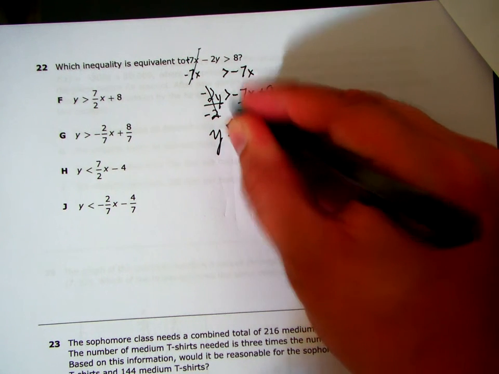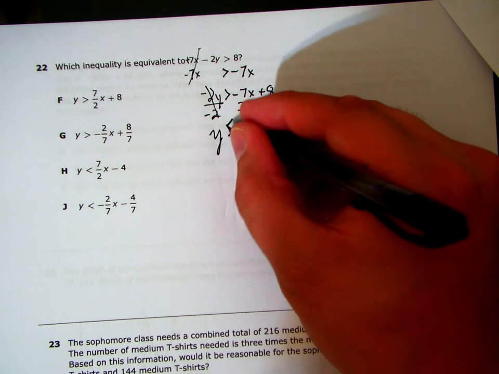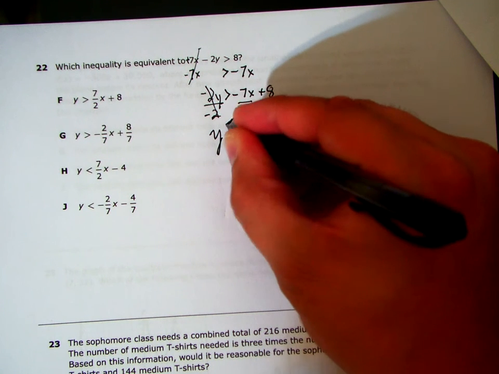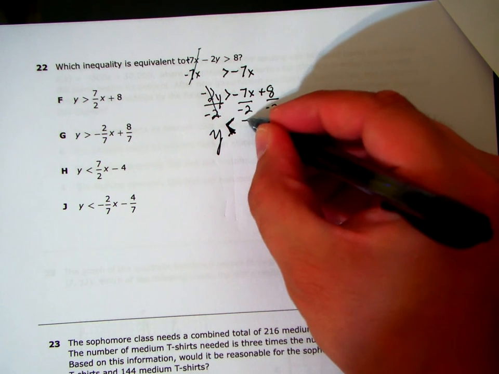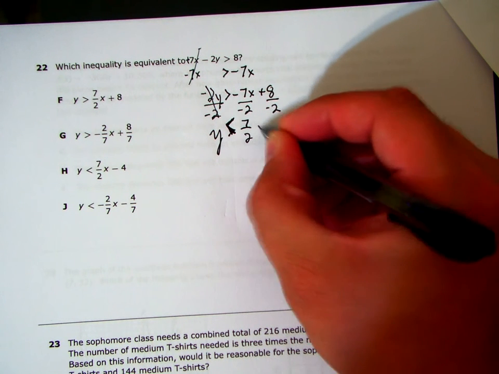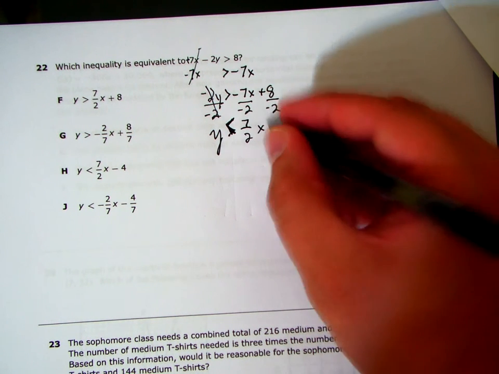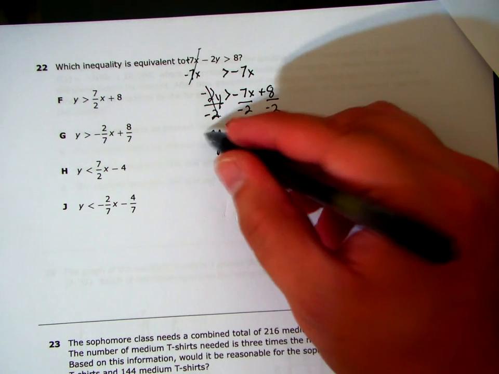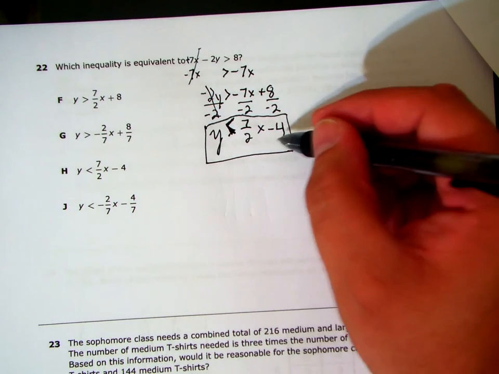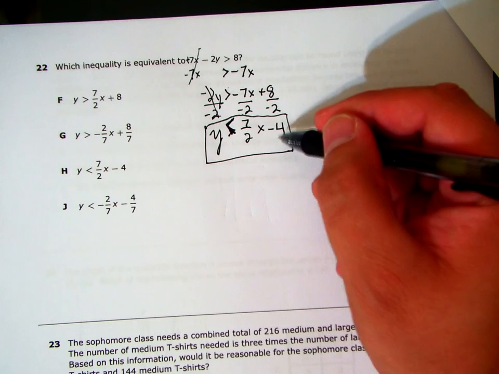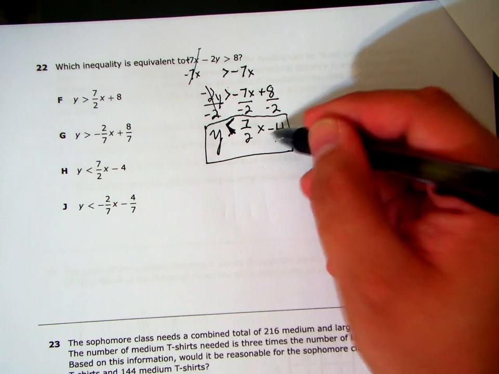Instead of a greater than sign, we're going to have a less than. We switch the sign because we divide by negative 2. Negative by negative is a positive, so 7 over 2x. 8 divided by negative 2 is negative 4. Right away, the sign in the middle didn't even really matter, because which is the only one that has negative 4?